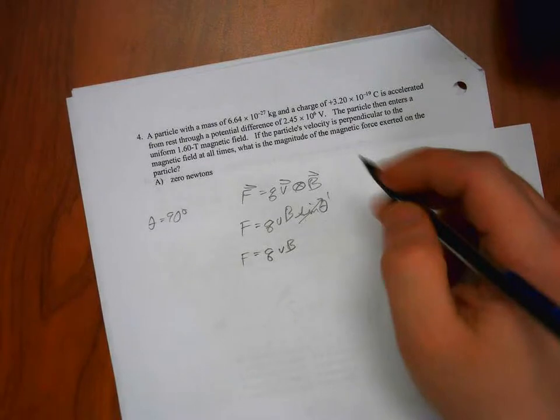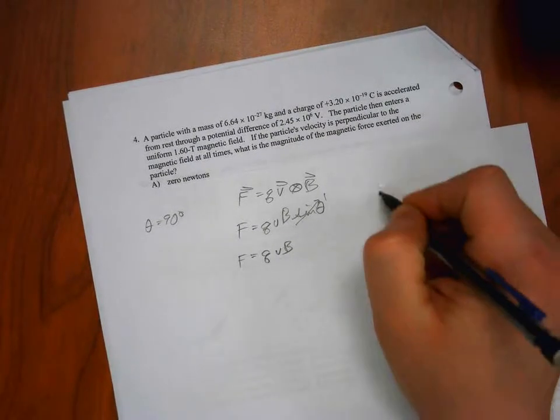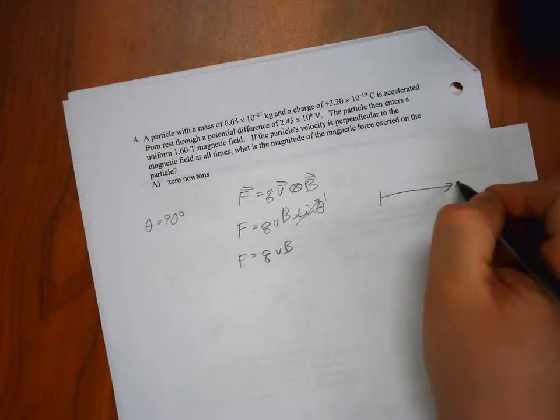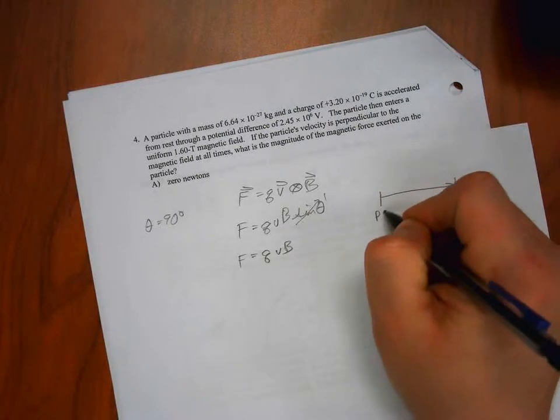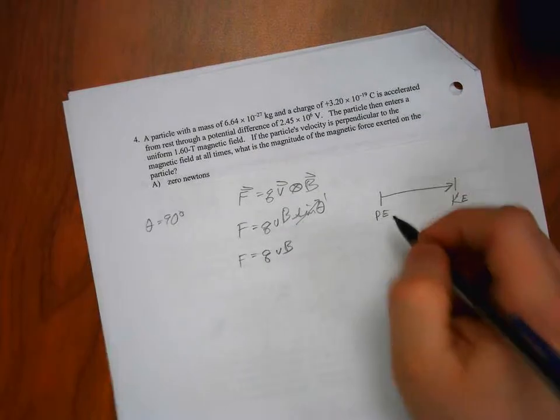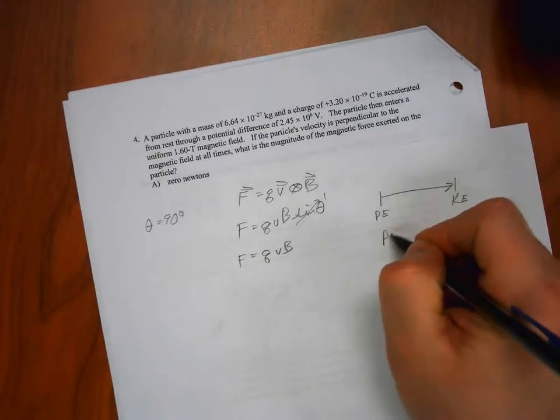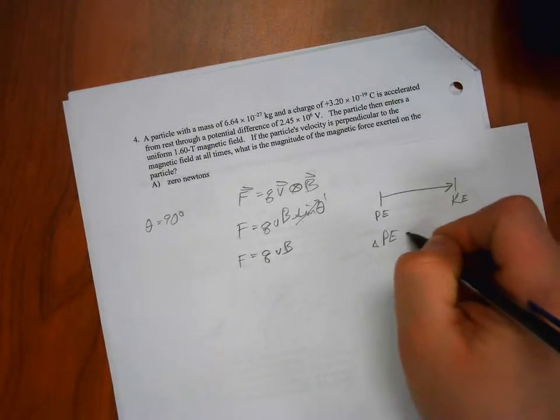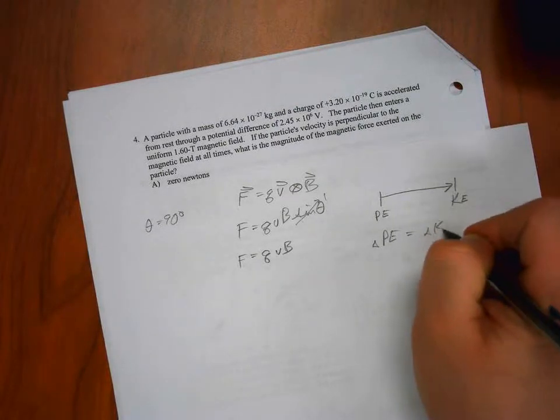Well, we can do an energy thing. So in the beginning to the end, here we have electric potential energy, and here we have kinetic energy. So the change in potential energy is equal to the change in kinetic energy.